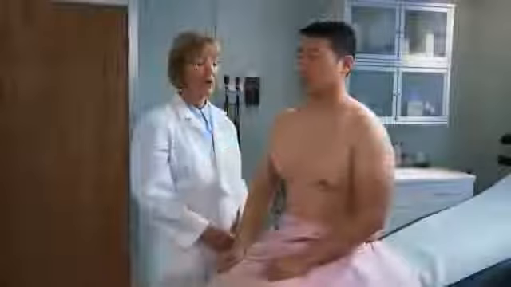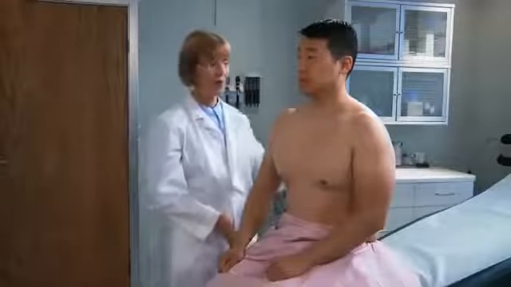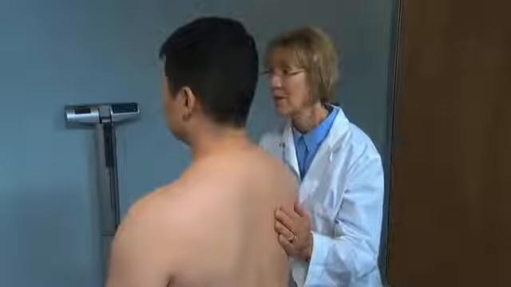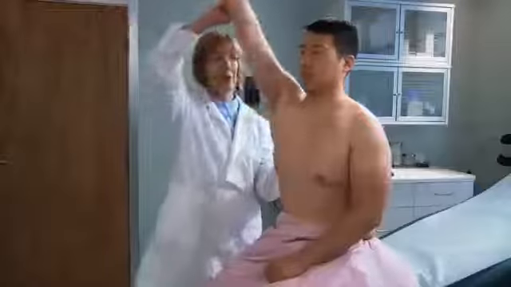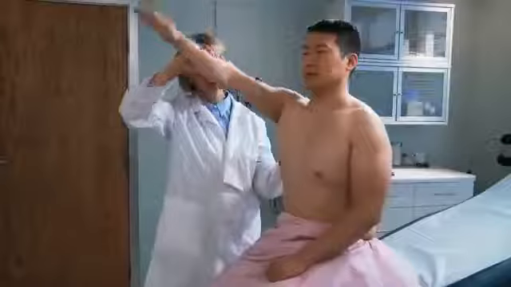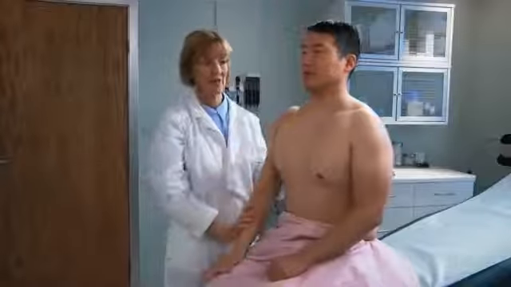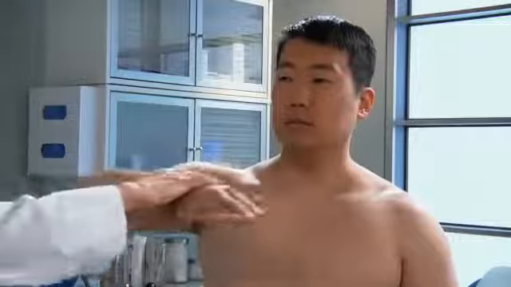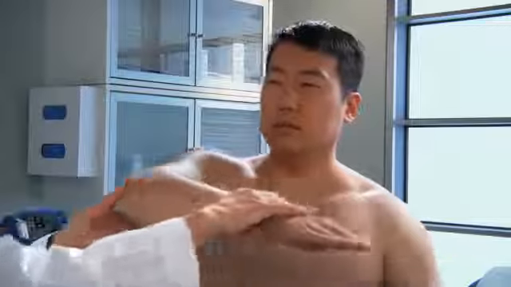The apley scratch test tests overall shoulder rotation. Assess the rotator cuff, the most common source of shoulder pain. When positive, Neer's impingement sign suggests a rotator cuff sprain. Hawkins' impingement sign also indicates rotator cuff sprain or tear.